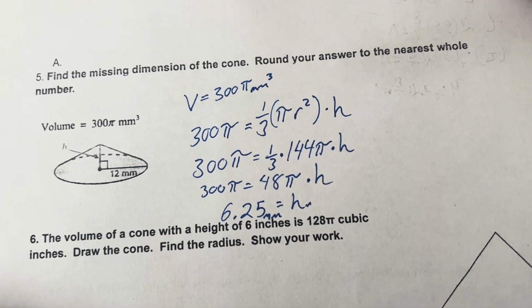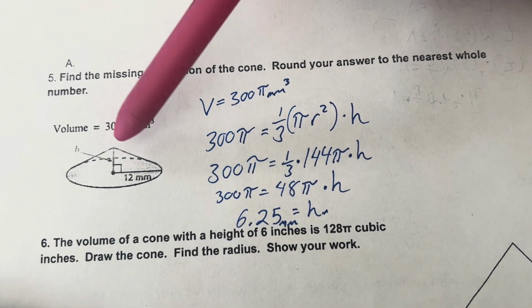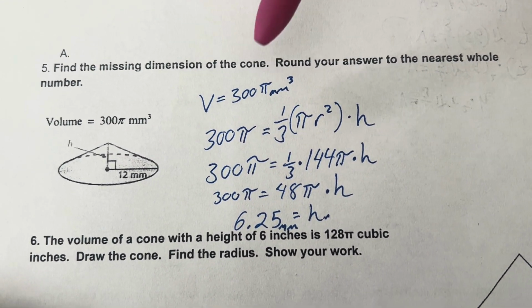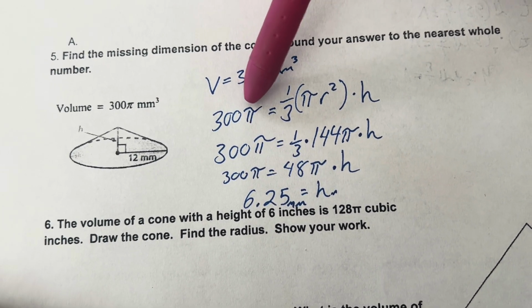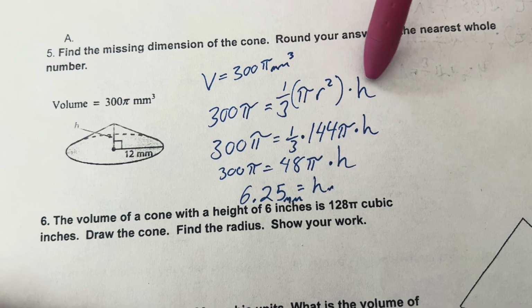All right, I was going to work on this one on the back. They say, hey, find the missing dimensions of the cone. I'm trying to find the height of this cone, and I'm going to answer to the nearest whole number. My volume is 300 pi. Booyah! And then I know that 300 pi is equal to 1/3 base area times height.